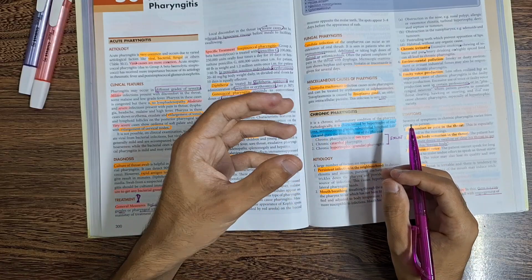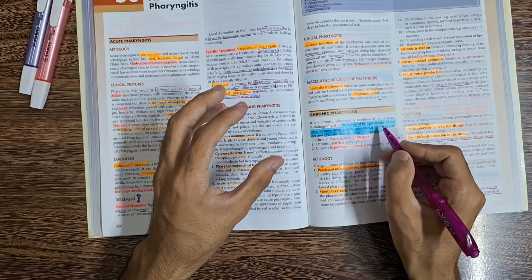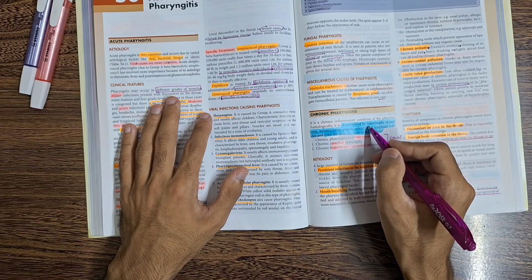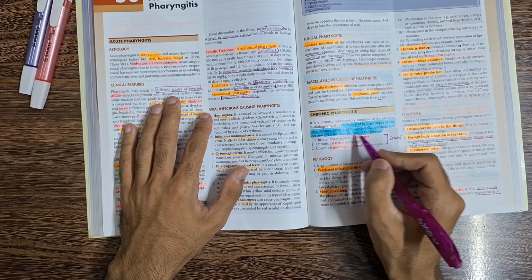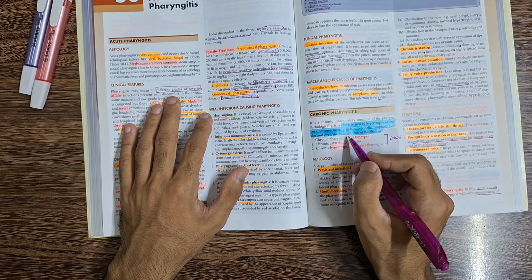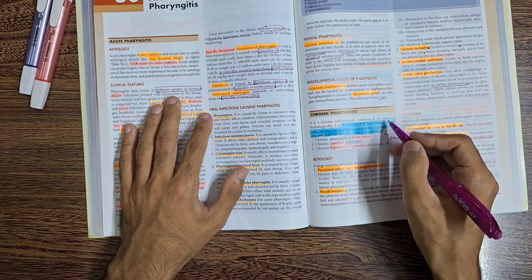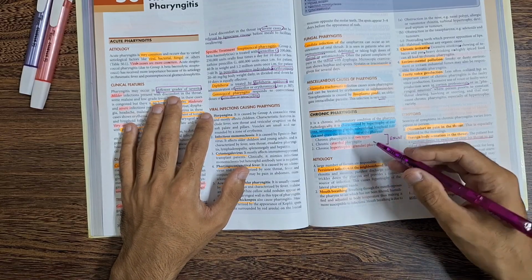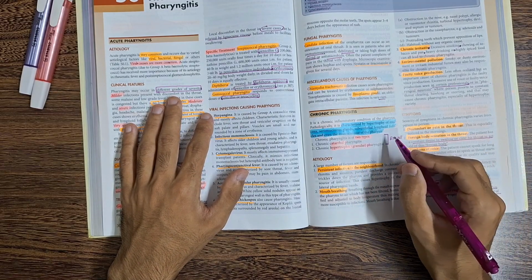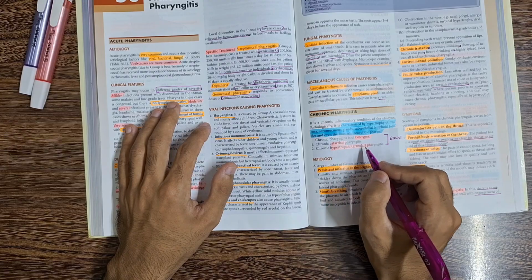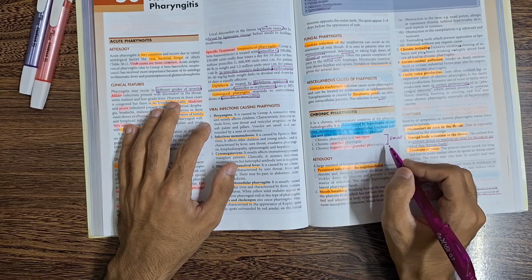So how is it characterized? We see that there is hypertrophy of the mucosa, seromucinous glands, lymphoid follicles, and even the muscular coat of the pharynx. This is just a definition. At this particular moment, you won't be able to understand. With the passage of time, you'll be understanding it. It is of two types, chronic catarrhal pharyngitis and hypertrophic granular pharyngitis.